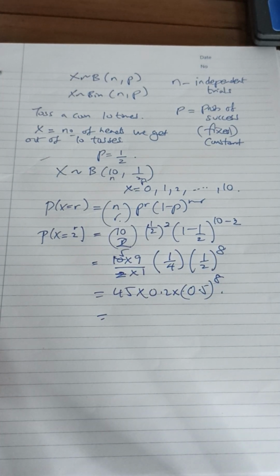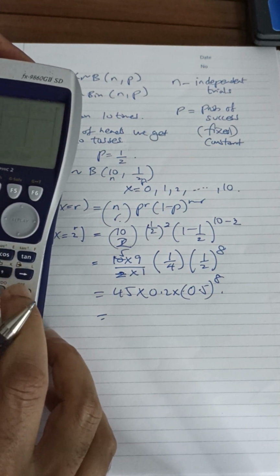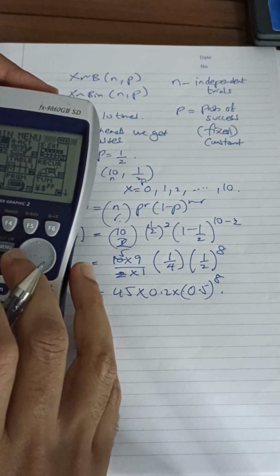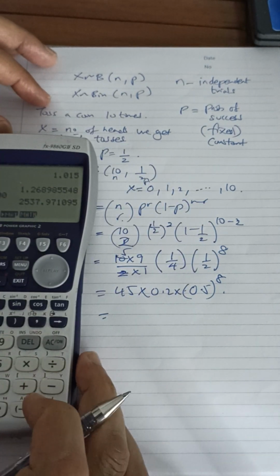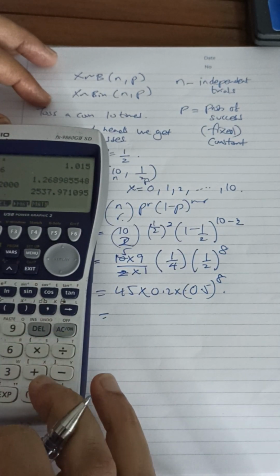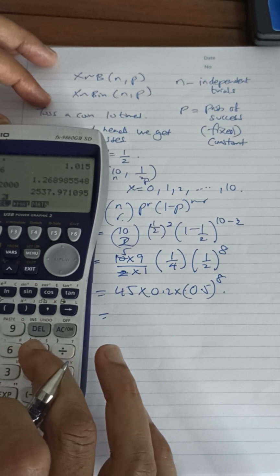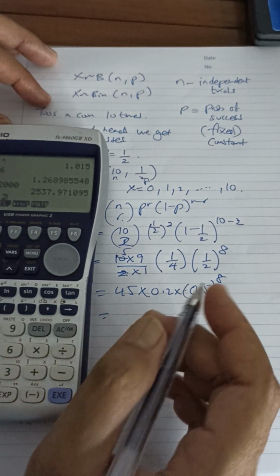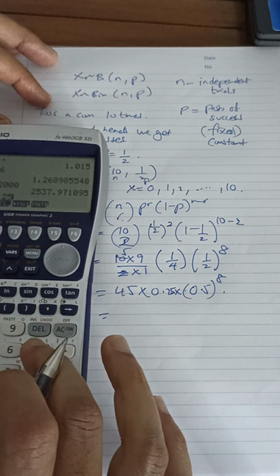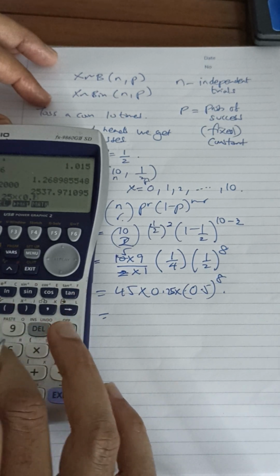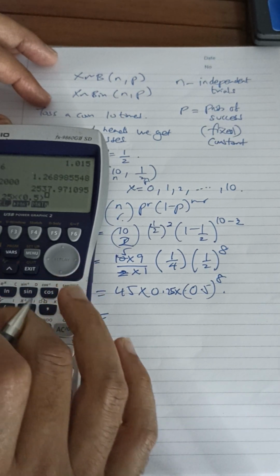And we can try to do it on the GDC. So I choose the normal math mode, and I do 45 times 0.25, because that's a 1/4, times 0.5 to the power of 8.